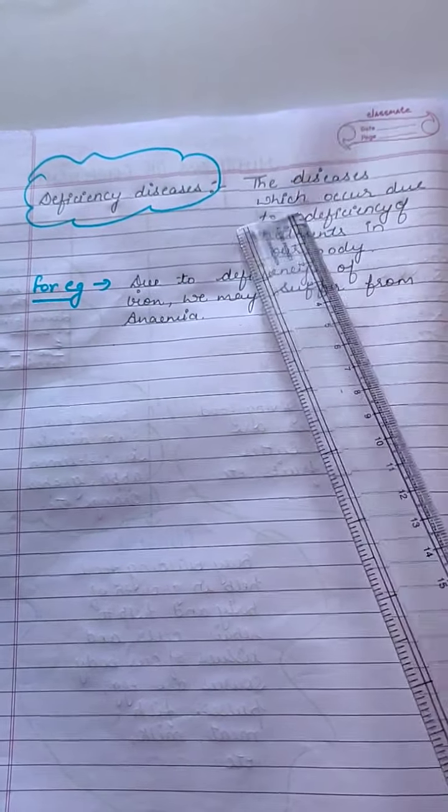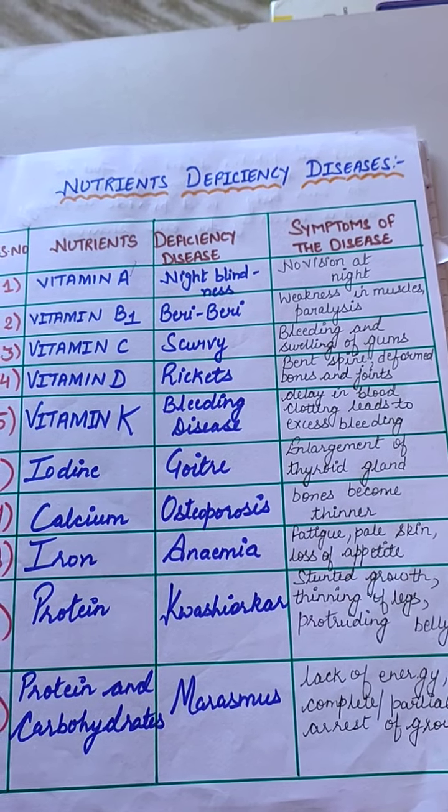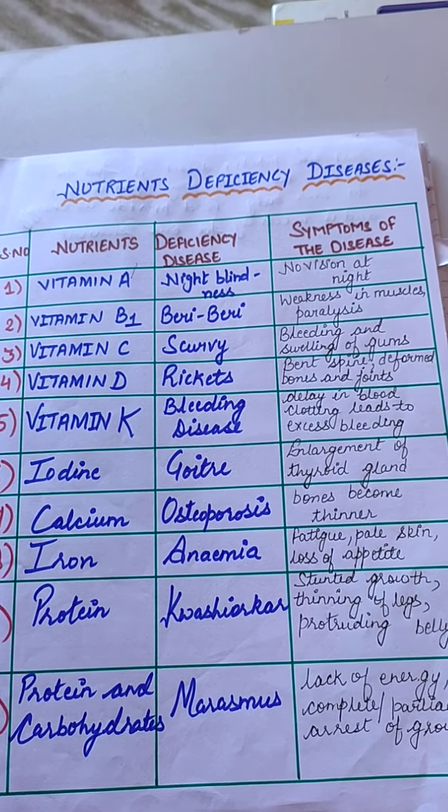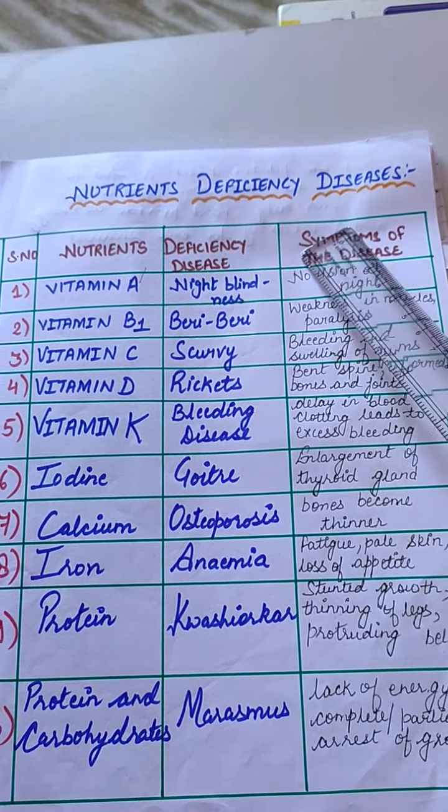Due to the deficiency of these nutrients in our body, various diseases occur. And these diseases which occur due to the deficiency of nutrients are known as deficiency diseases. For example, due to the deficiency of iron, we may suffer from anemia. So now we will discuss the various nutrients, their deficiency disease and the symptoms of the disease.